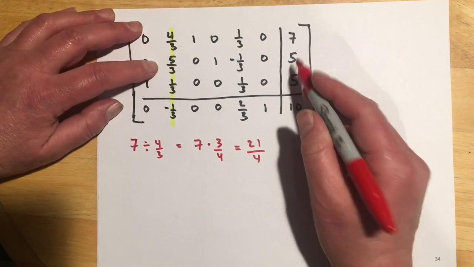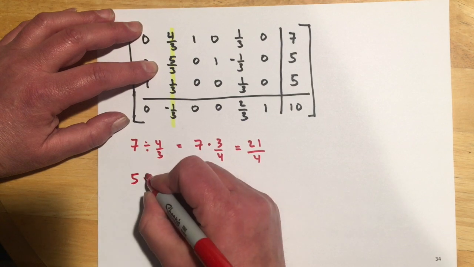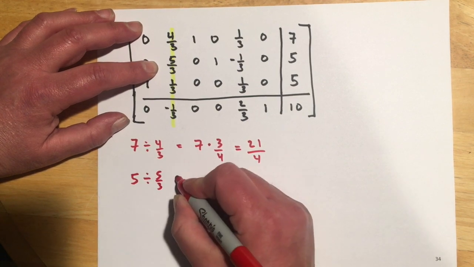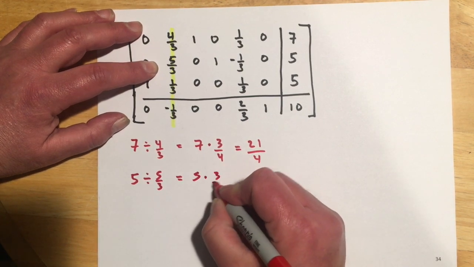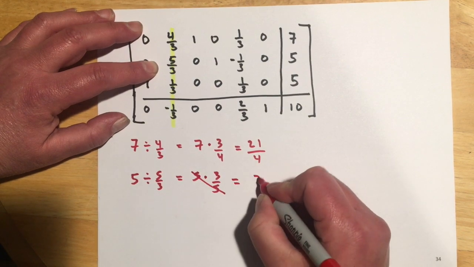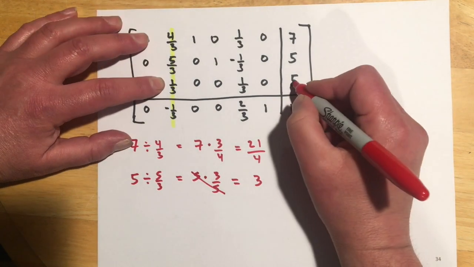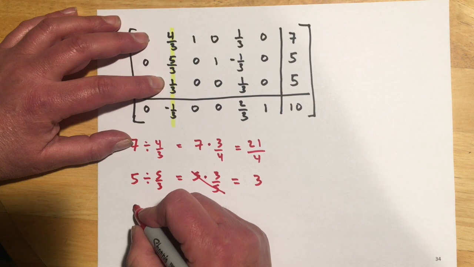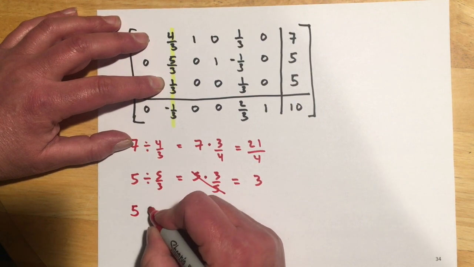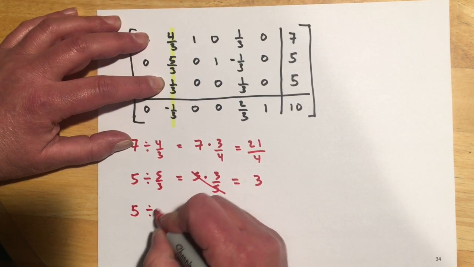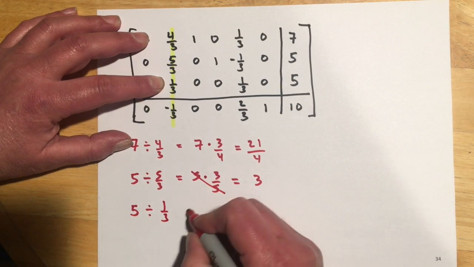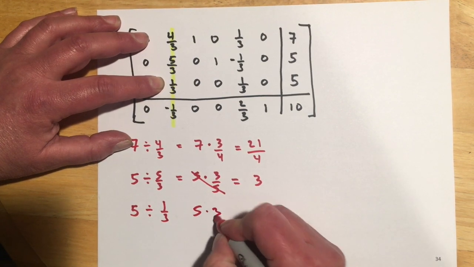And then let's see, this next one will be 5 divided by 5/3. So that's really 5 times 3/5. 5's cancel. So that will be 3. And this will be 5 divided by 1/3. And that's the same thing as 5 times 3, so 15.